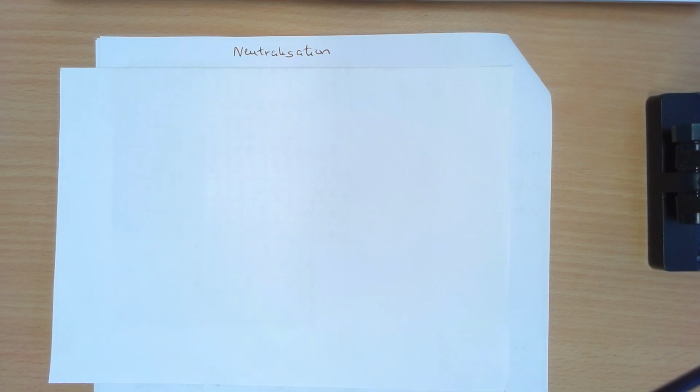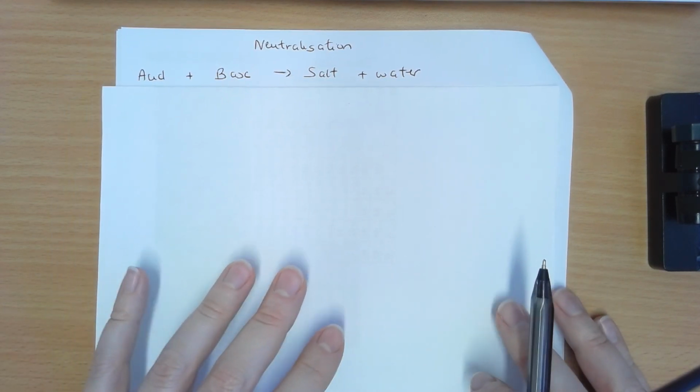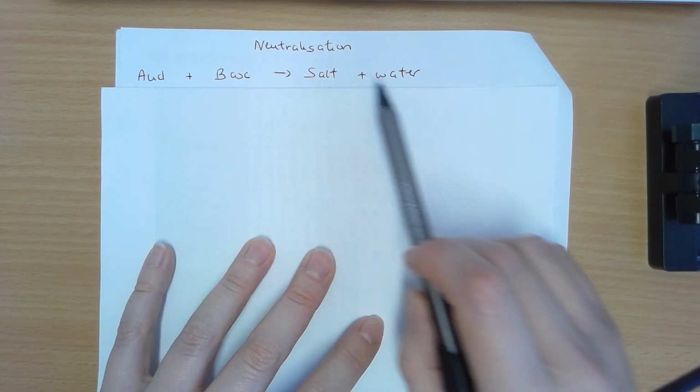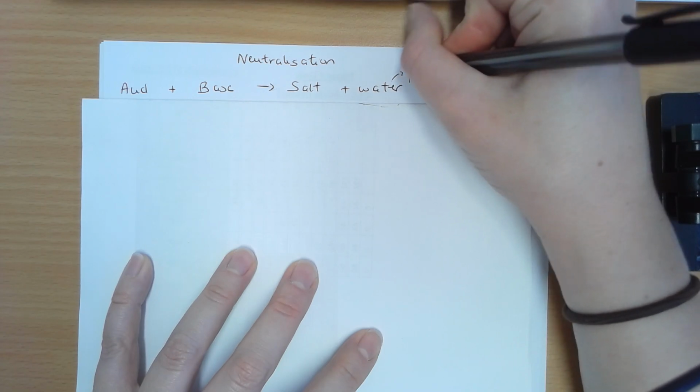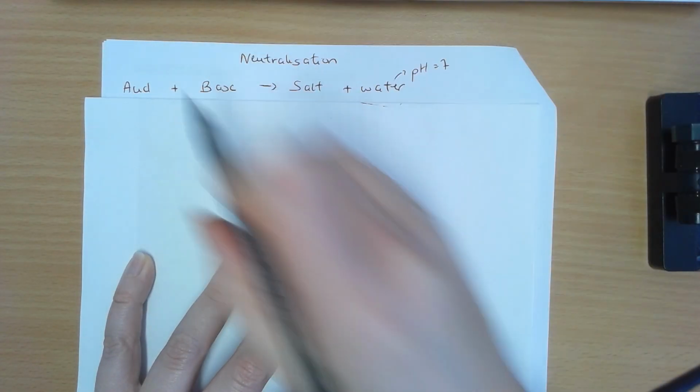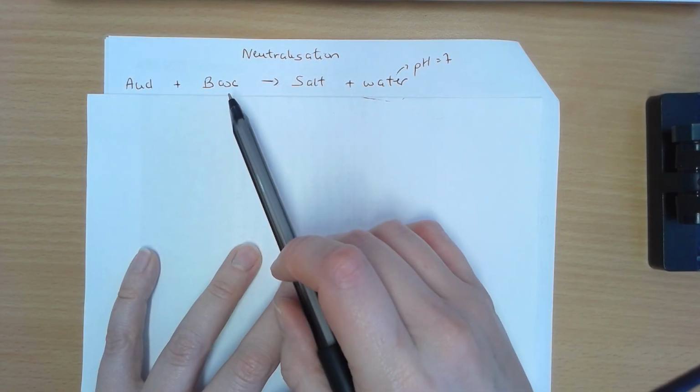Alright, next thing we're going to look at is neutralization. And neutralization is when you take an acid, you react it with a substance called a base, and you form salt and you form water. So water is neutral. We say it has a pH of 7, and because we're making something neutral, we call this a neutralization reaction. So what exactly is a base?